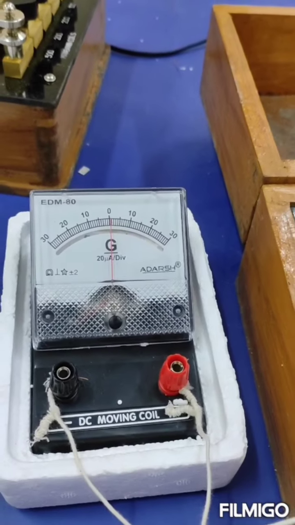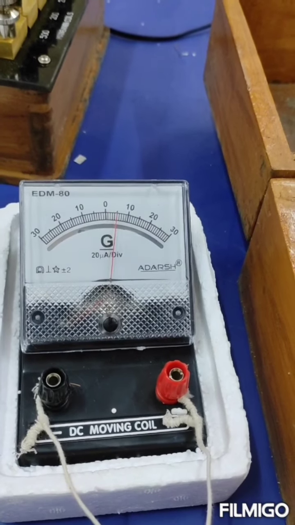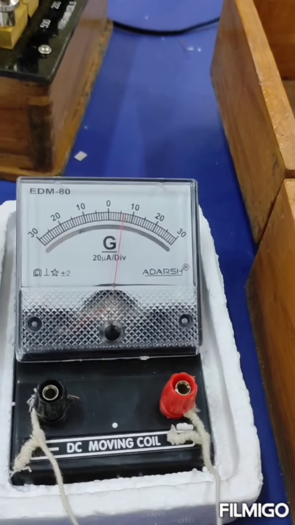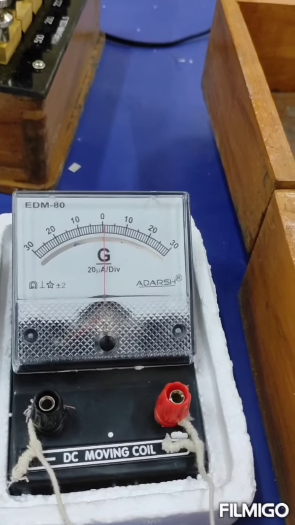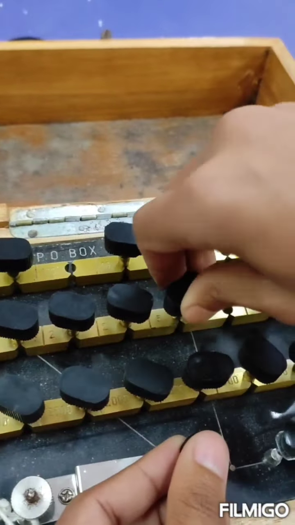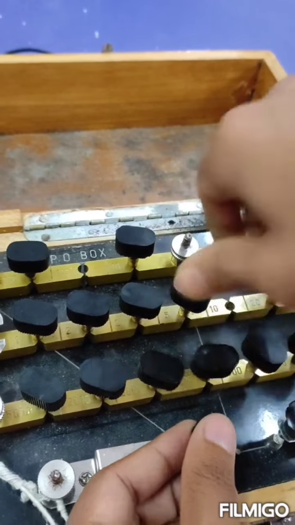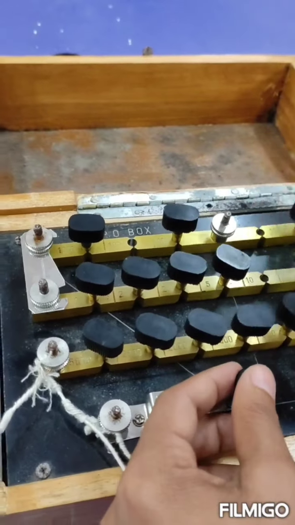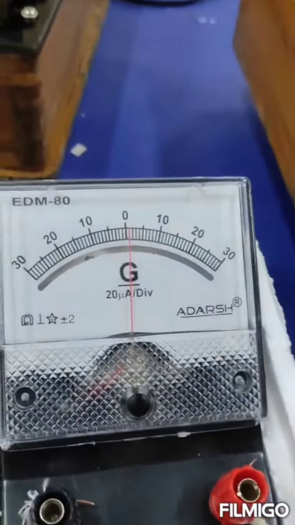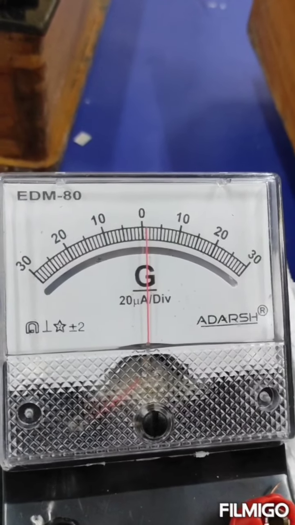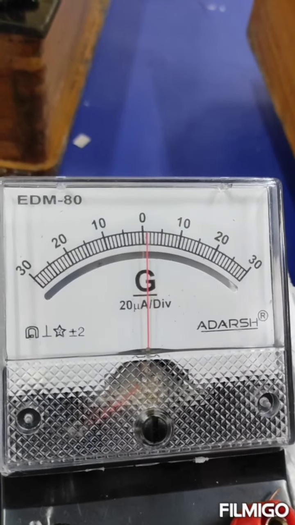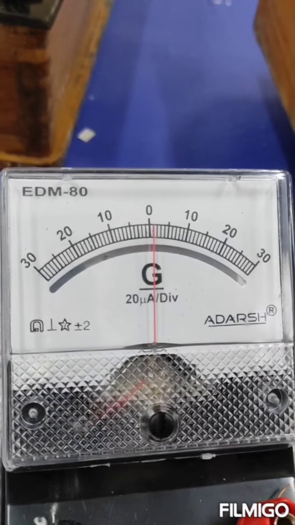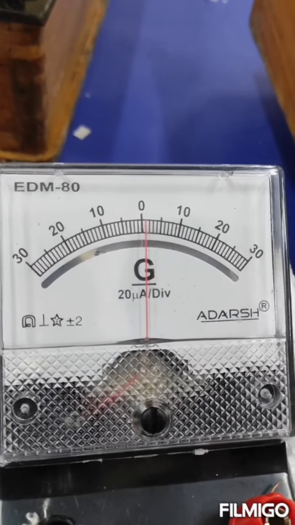For 115, it is along the right side, but the deflection is more. So it is not 115. Let's check again for 110. For 110, yes, it is along the right side, but the deflection is very less.